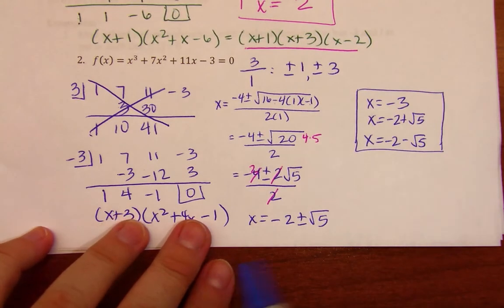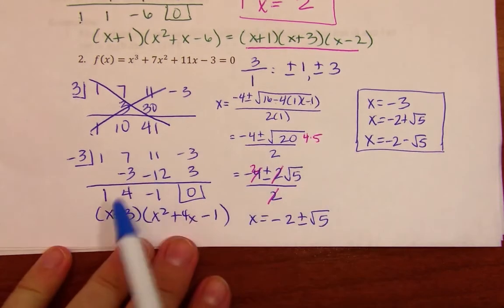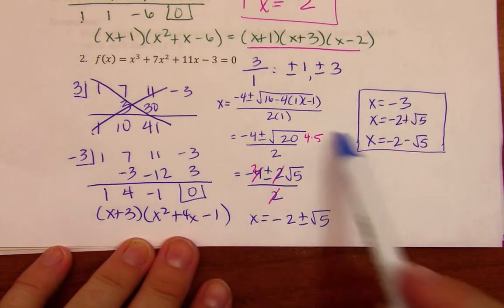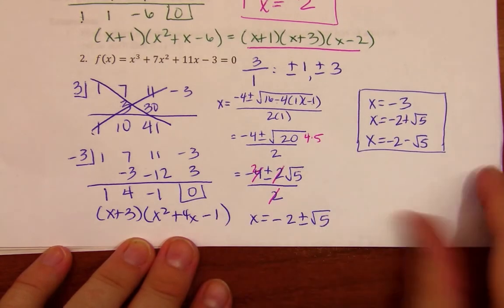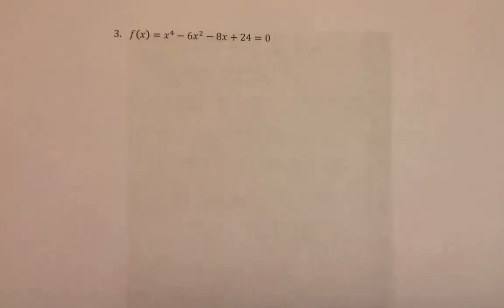So just going through those steps again, we listed out what our possible roots are. We tested the ones to find which one worked, and then we solved what was left over to find all three roots. We're going to go ahead and flip the page now. We've got one more example here.